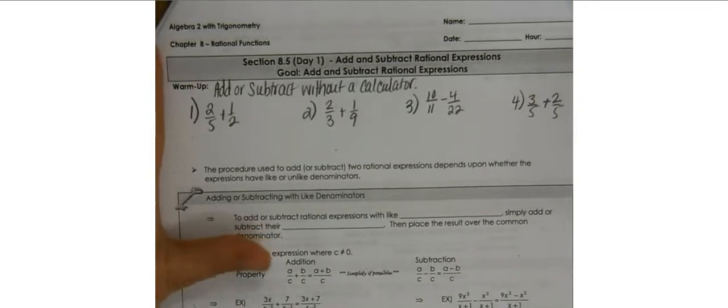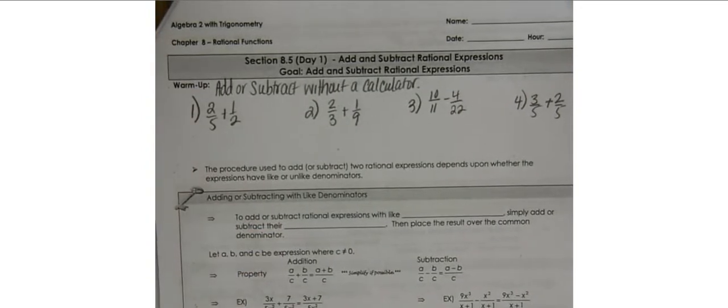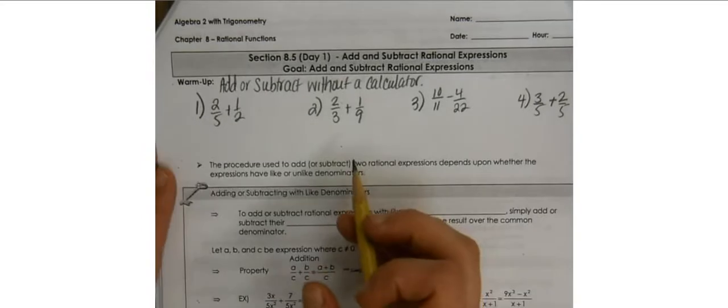So go ahead and add and subtract these different fractions. Go ahead and pause the video, and then we'll come back together to check out your answers. Okay, let's go ahead and check how well you did.